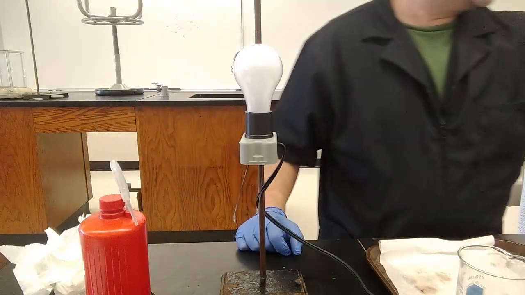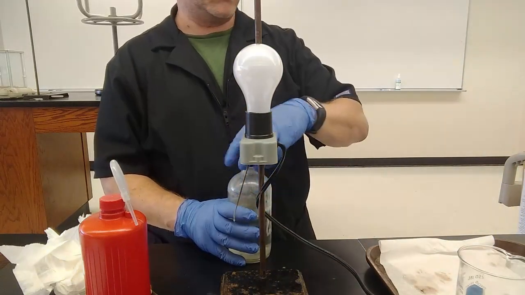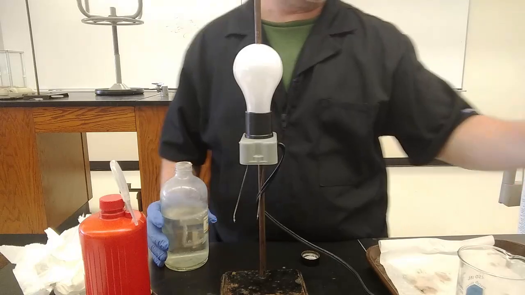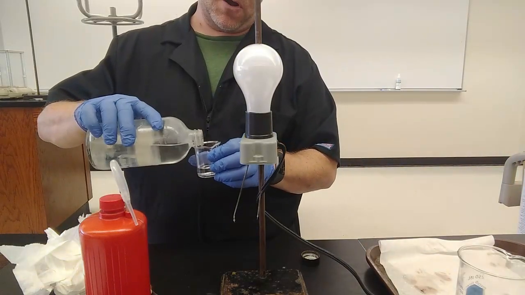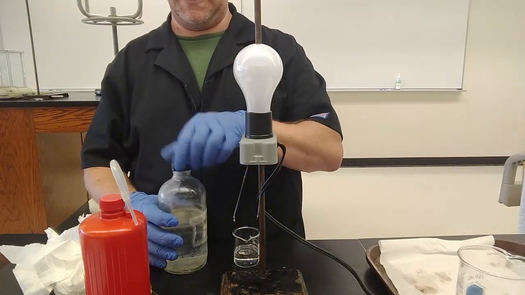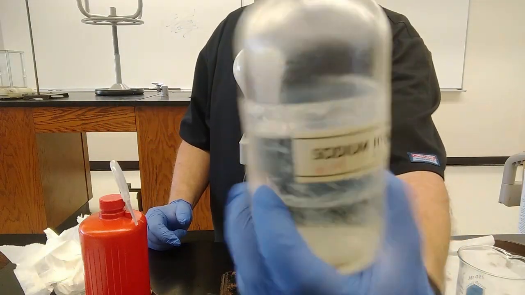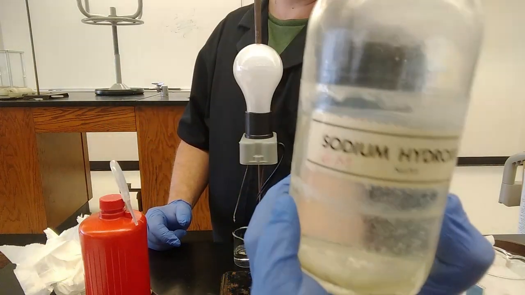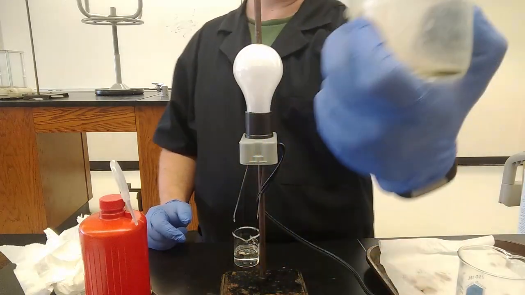So let's do some sodium hydroxide, which is a strong base. Pretty much any soluble metal hydroxide is a strong base. Bases give you OH minus ions in solution. This sodium hydroxide is 6 moles of NaOH per liter of solution.